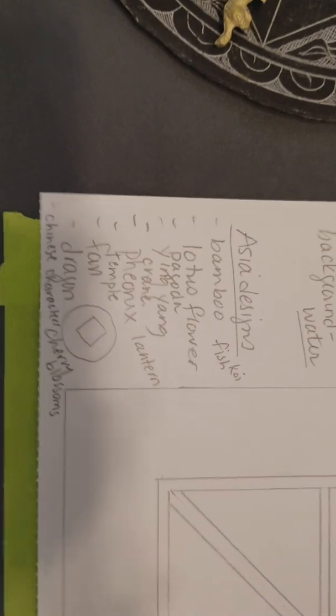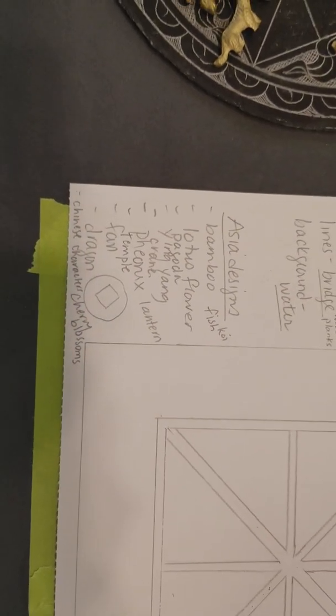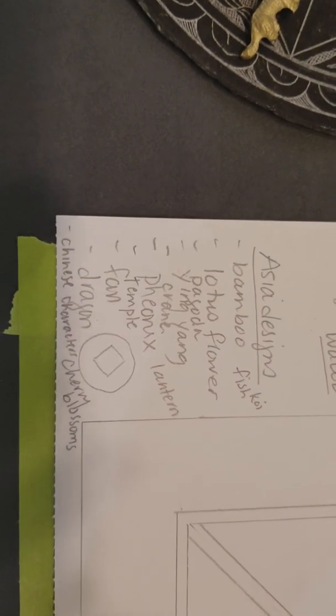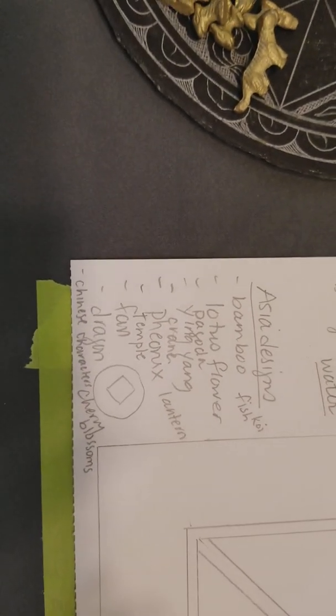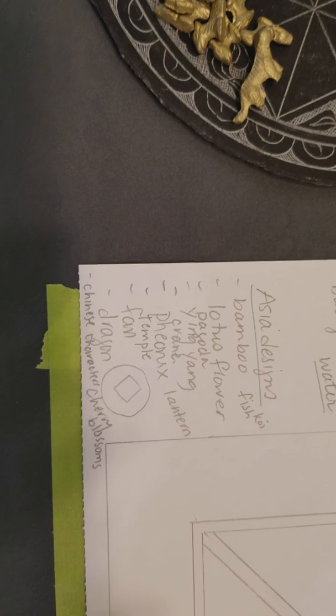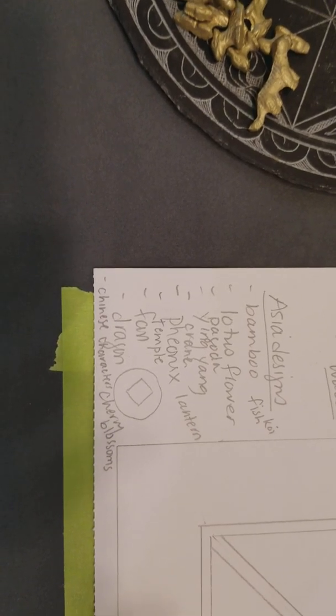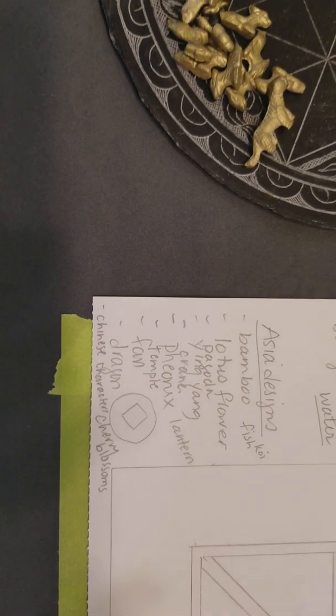Then I did a little brainstorm here of some Asian designs that I wanted to put on there. What kinds of things could I put on the edges? I had a little brainstorming over there, like bamboo, lotus flower, pagoda. These are things that you would see in some Asian designs. That's what I want to do, put some Asian designs.